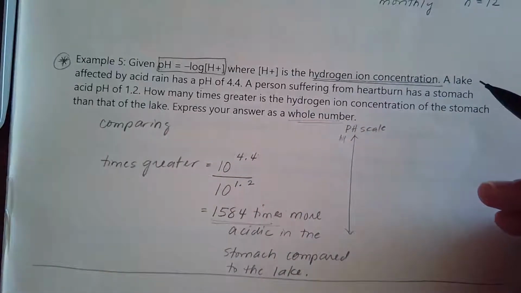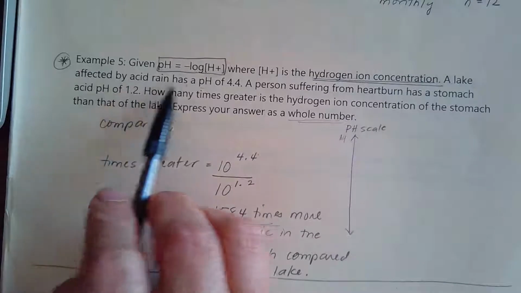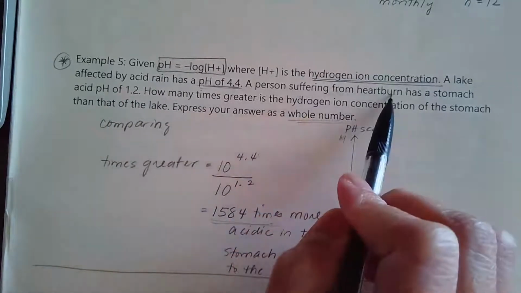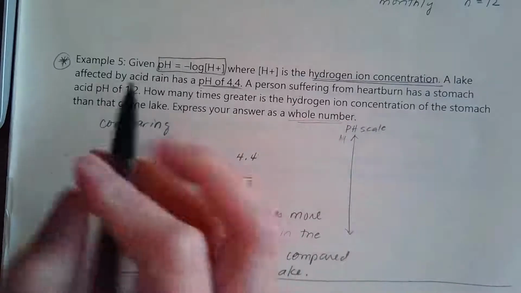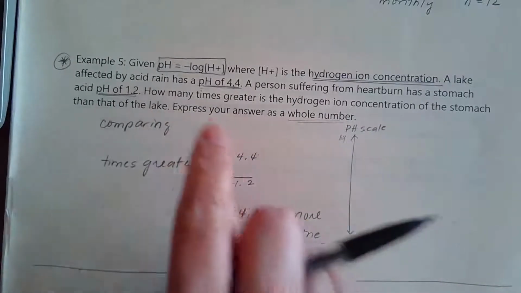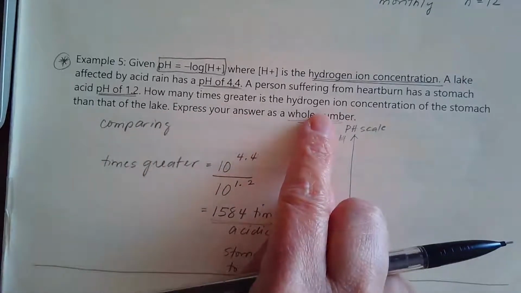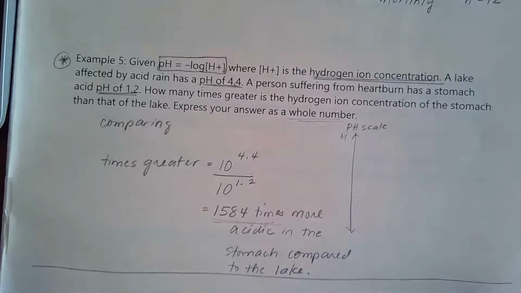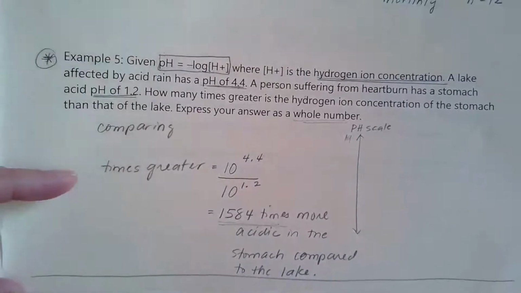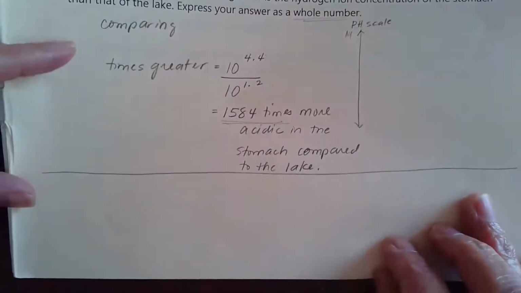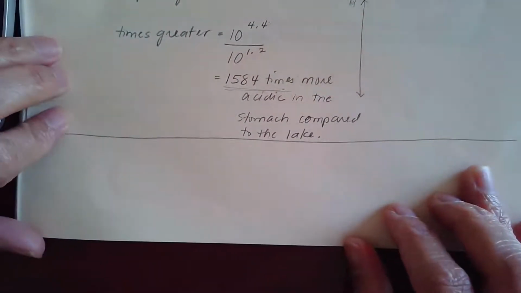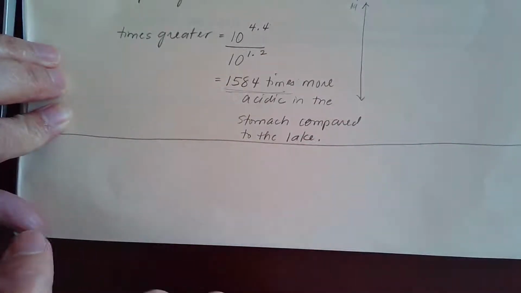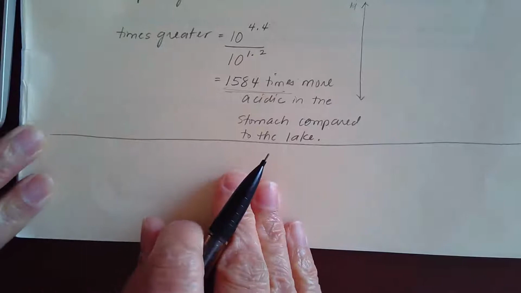And so it says here, a lake affected by acid rain has a pH of 4.4. A person suffering from heartburn has a stomach acid pH of 12. How many times greater is the hydrogen ion concentration of the stomach than that of a lake, expressed as a whole number? So this is, like I said, I did a shortcut yesterday, but this is actually the way of using the formula.